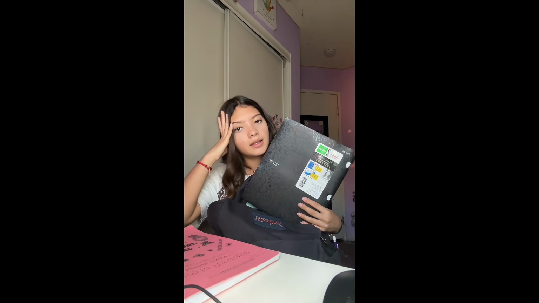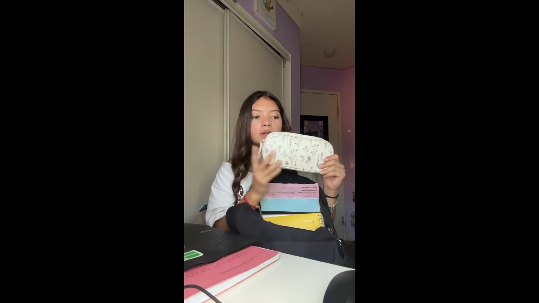Next thing I'm pulling out is my history homework because I have to do this and I hate history, so this is fun. Last thing is my pencil case because I have highlighters and I need this for history, so this is another thing we're gonna do. Okay, so this is all I have to do, and English, that's on my computer, so let's get to work.